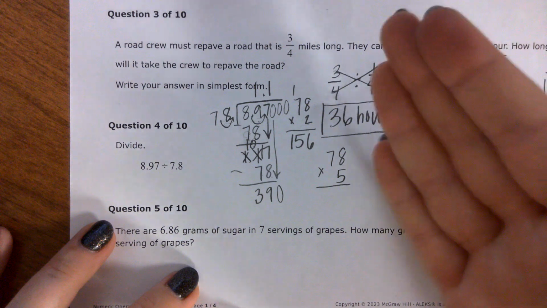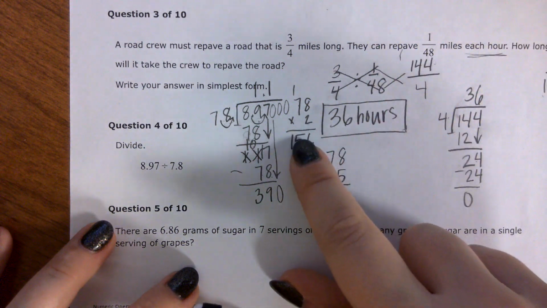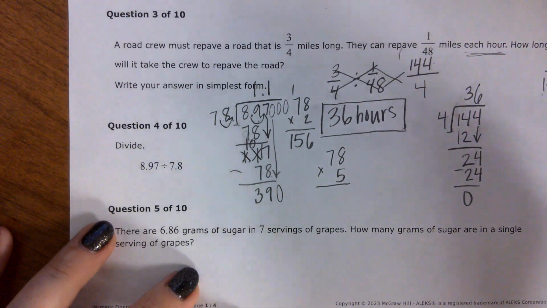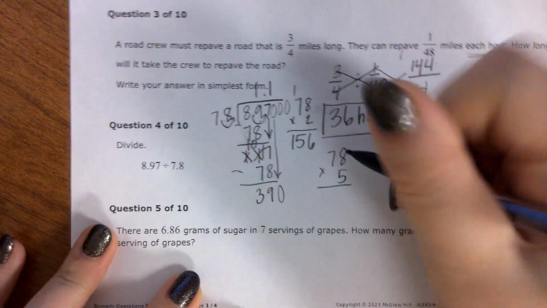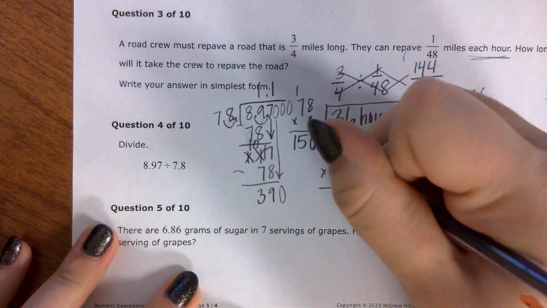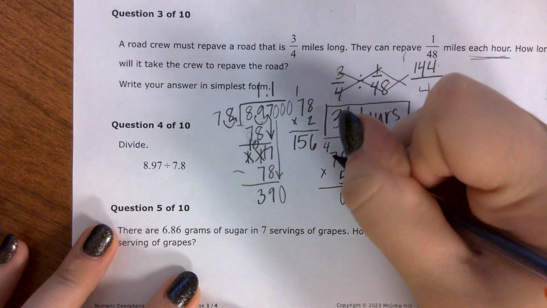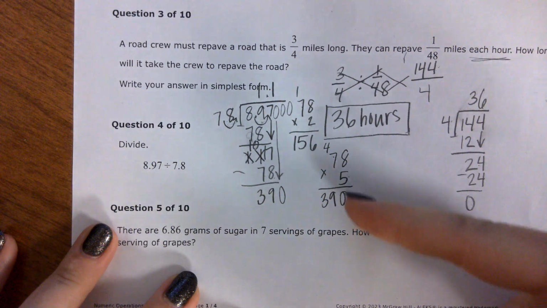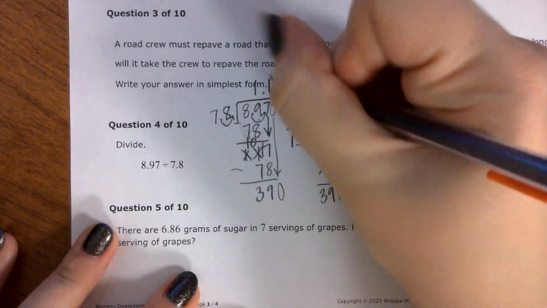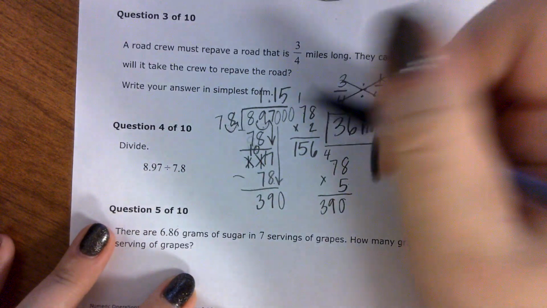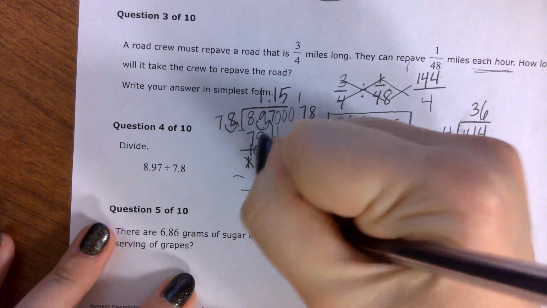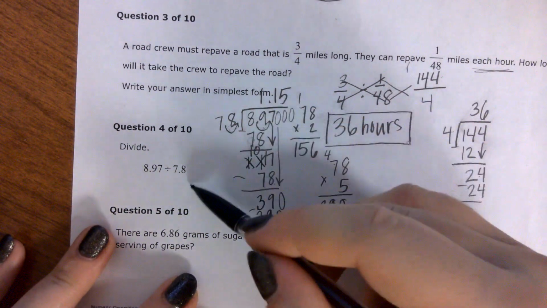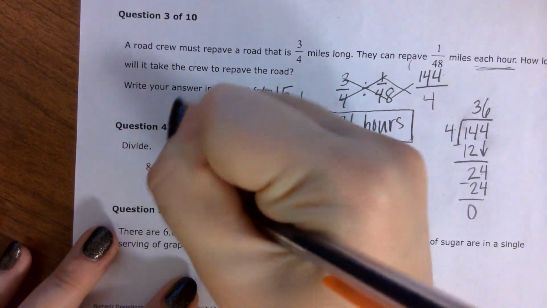You can always just start, like, we did 78 times 2 already, you could start at 78 times 3, right? Let's see. So 5 times 8 is 40. 5 times 7 is 35. Plus 4 is 39. So look at that. It goes in perfectly 5 times. So we're going to put a 5 up here. 5 times 78 is 390. And we get 0 left over. So we're done. So this answer right here is 1.15.